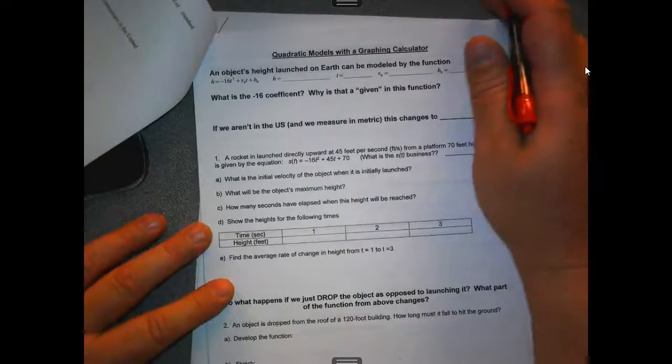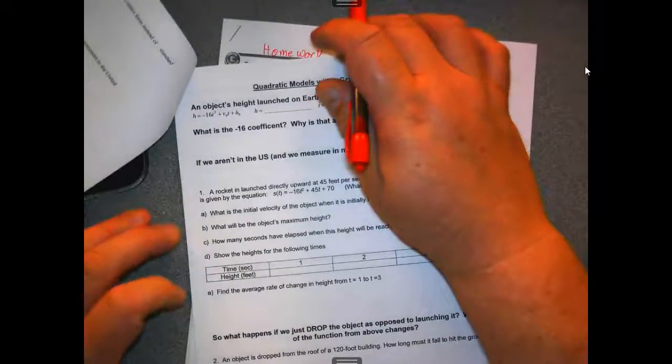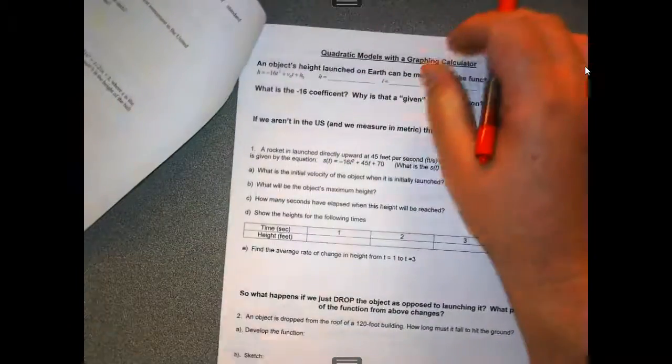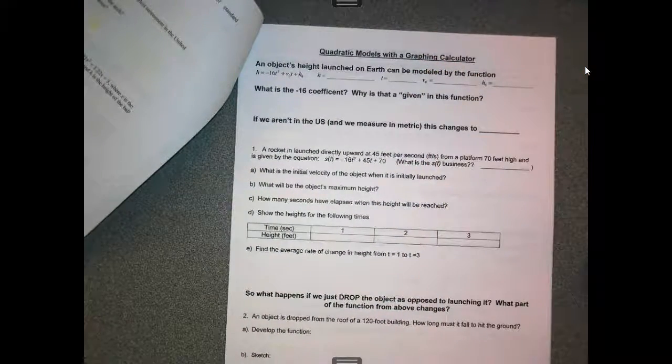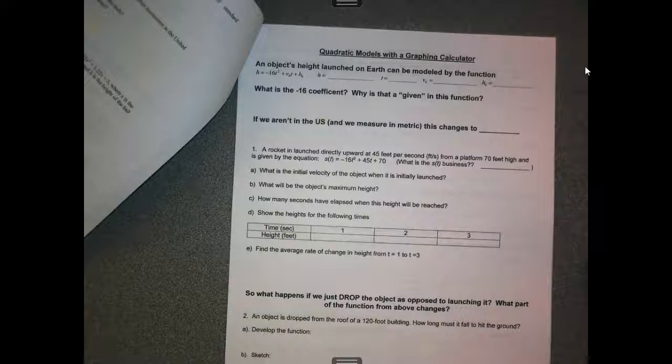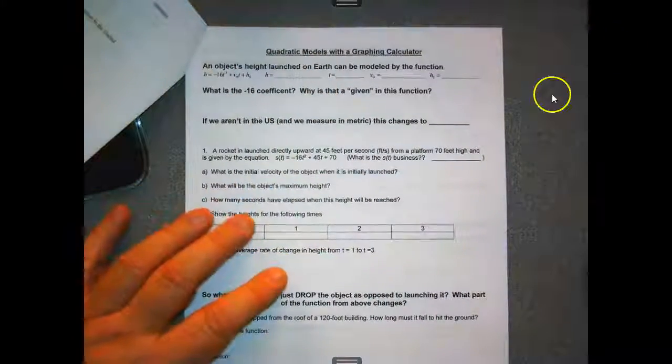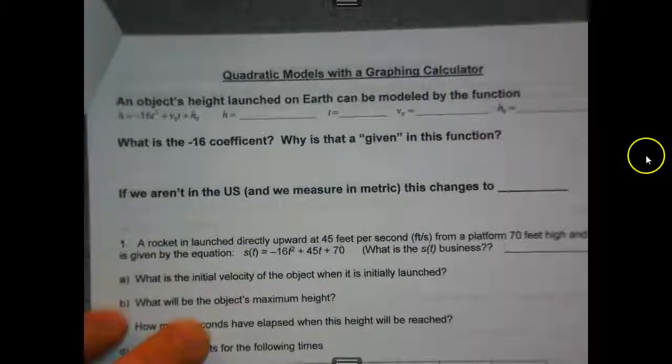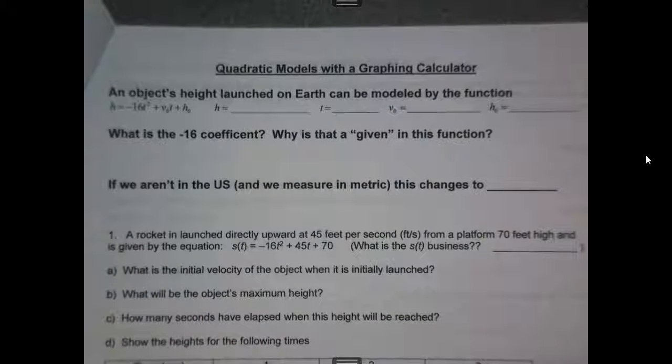Okay, so you're going to become mathematical modelers, and you're going to use all that knowledge that you gain by those tedious little computations that you've been doing. And that's called quadratic models with a graphing calculator. All right, if you're a physics guru, you are ahead of the game here. Okay, we're going to look at the mathematical model of an object that is launched on Earth. It's important, on Earth.